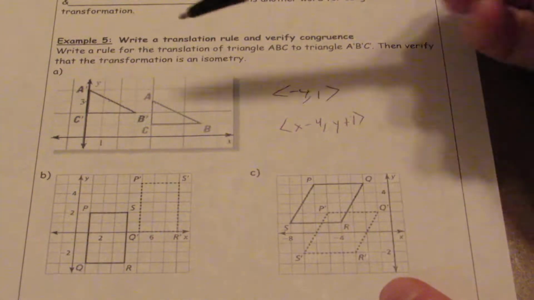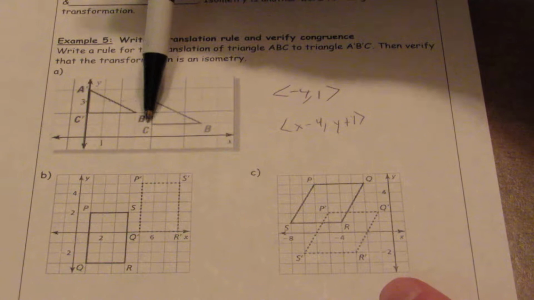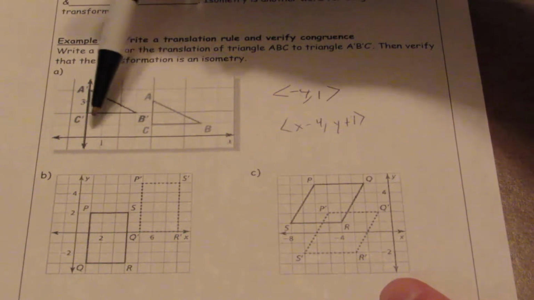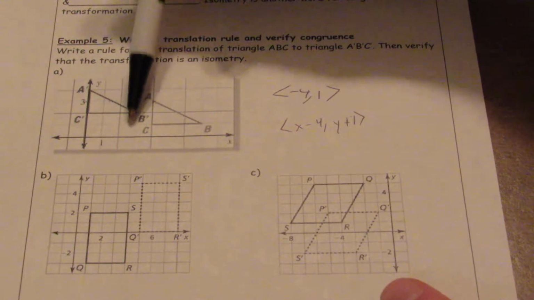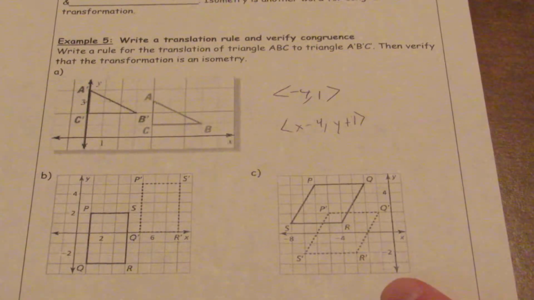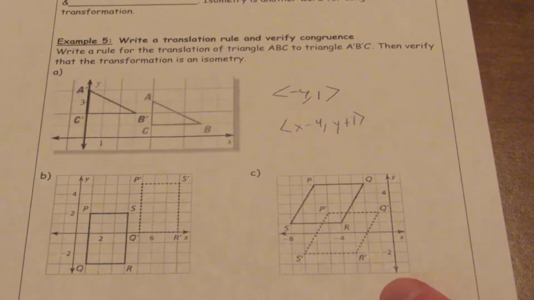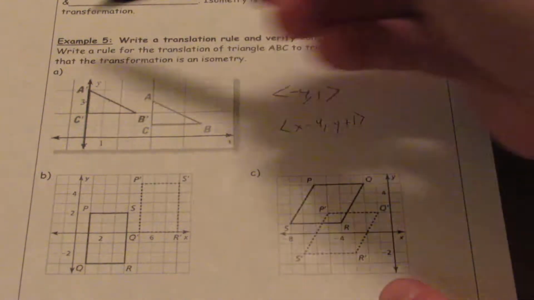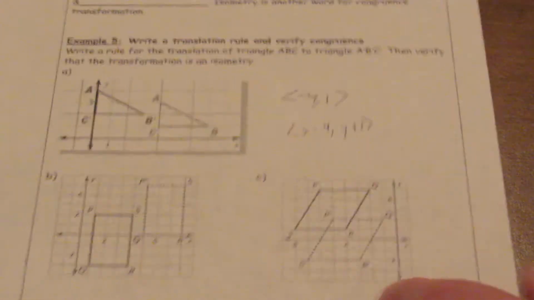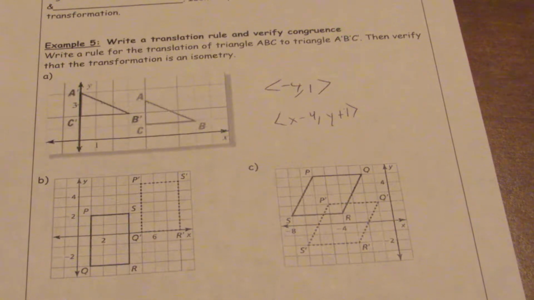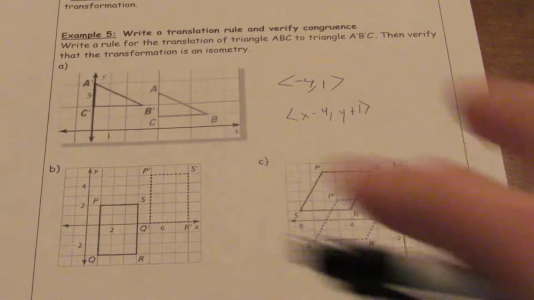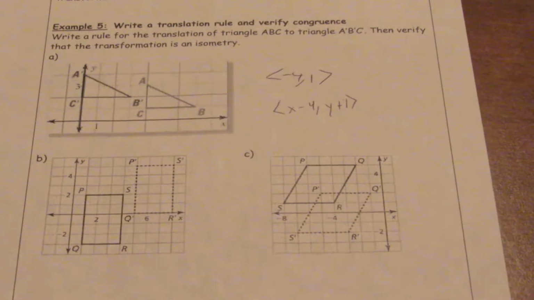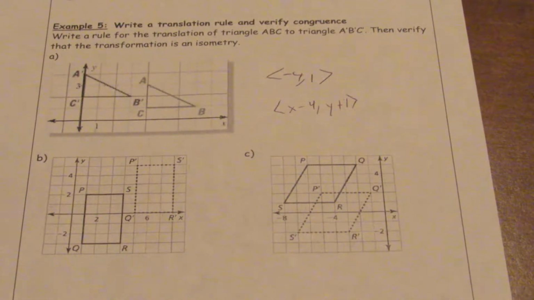And verifying congruence, I can look at the size, or I can make sure these all move the same way. If I move C, I come over 4 and up 1. When I'm moving B, I come over 4 and up 1. Okay, so that's a way to check it. Or you could check and make sure all the sides are the same, which is a little bit harder on this one. For the next two, I'm not going to check that. I know these are congruent. All right, so the rules will work.